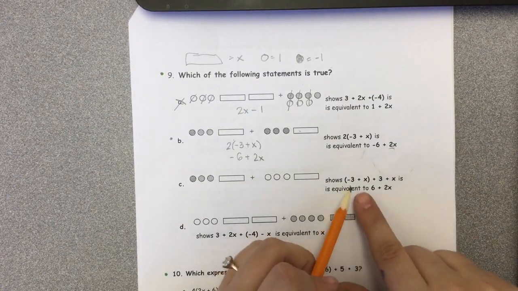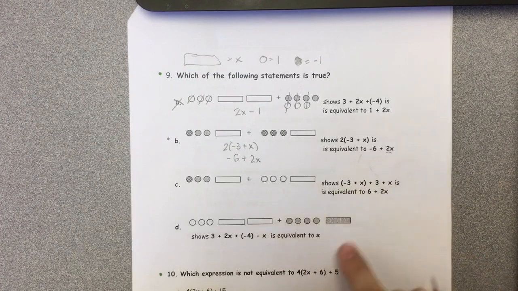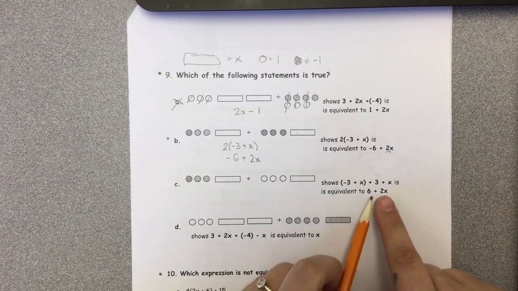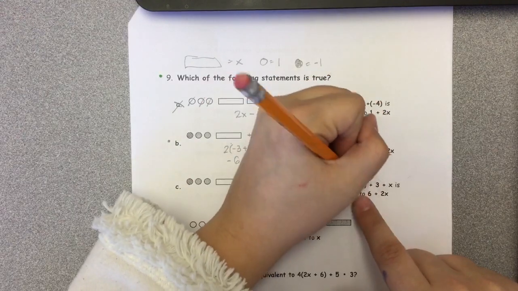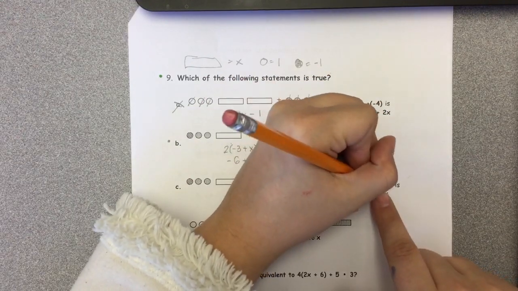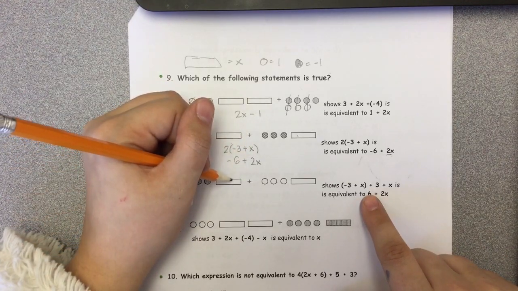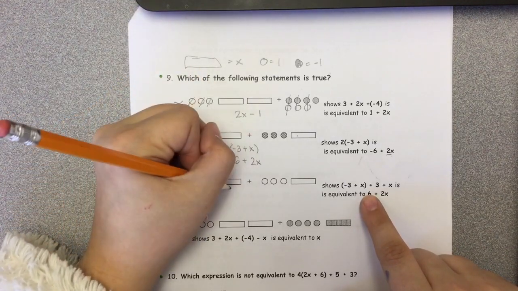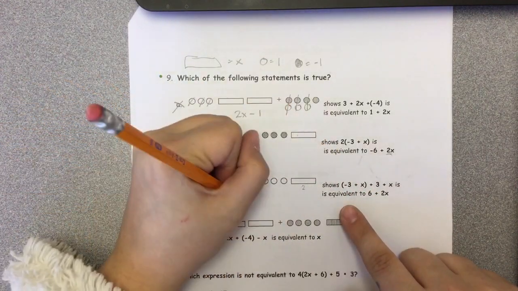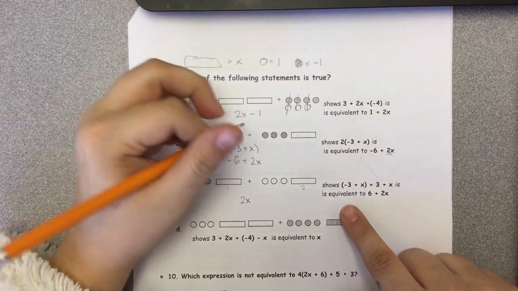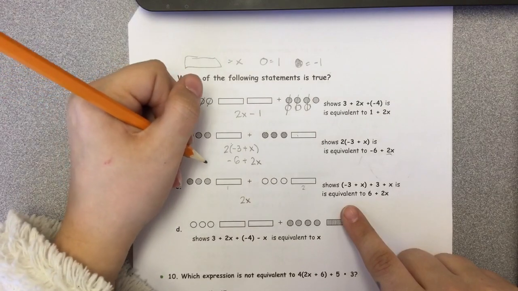C. Negative 3 plus x plus 3 plus x. Says it gives us a 6 plus 2x. Well, if we think negative 3 plus x plus 3 plus x. I have an x here. I have 1, 2 x's. But I have 3 negatives here and 3 positives here.